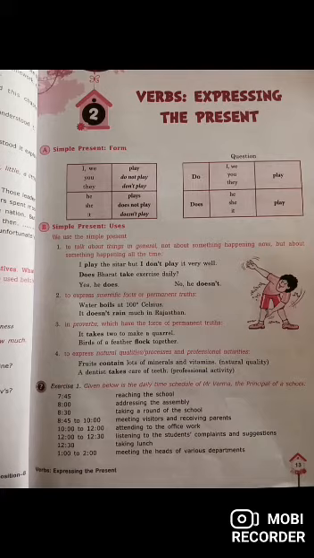Now, simple present uses. How to use? These four points you have to remember throughout your life when you want to write in simple present tense. To talk about things in general. When do you use this tense? You talk about things in general, not about something happening now.